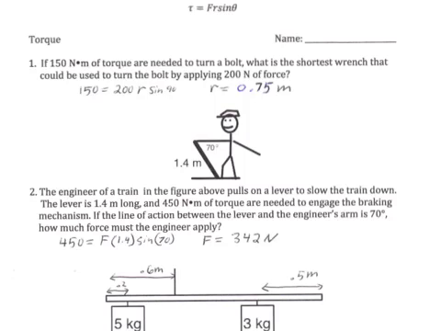So let's just try this here. Alright, we have 150, and by the way, yes, it's measured in Newton meters, because force is measured in newtons and radius will be measured in meters. So if 150 Newton meters of torque are applied to turn a bolt, what is the shortest the wrench can be if I'm applying 200 newtons of force? So basically I know everything except for the radius.